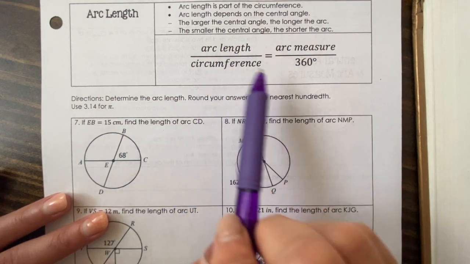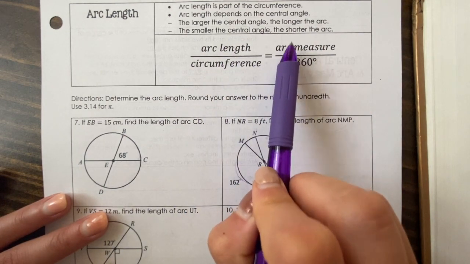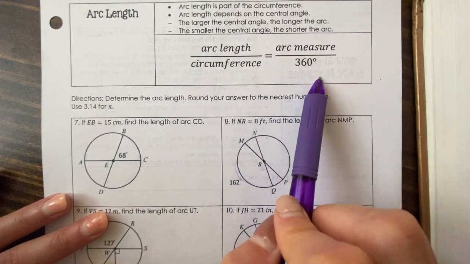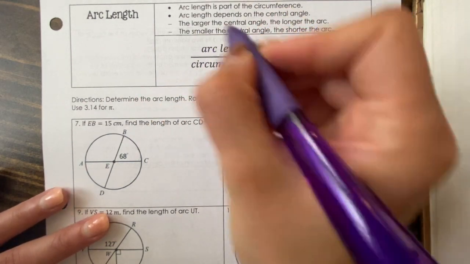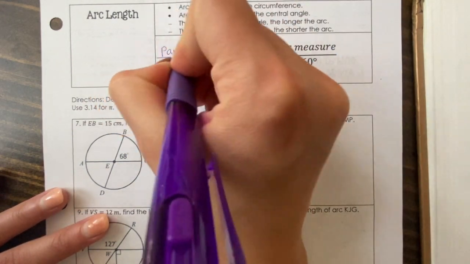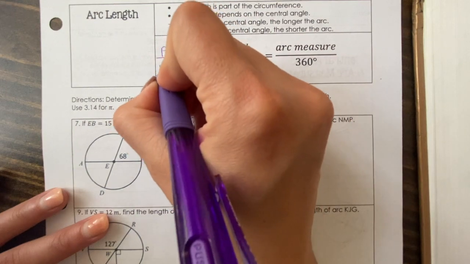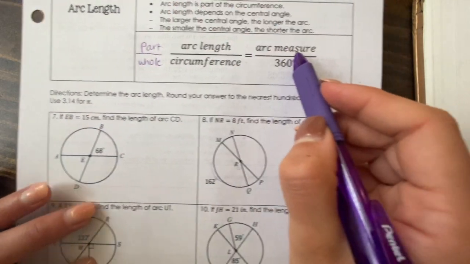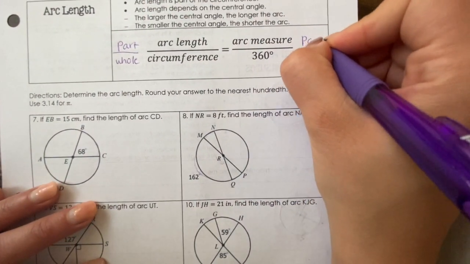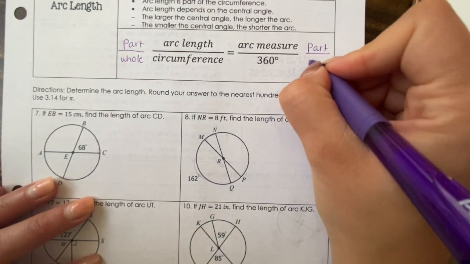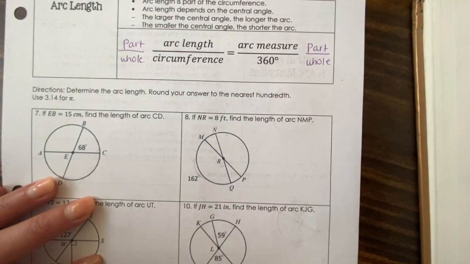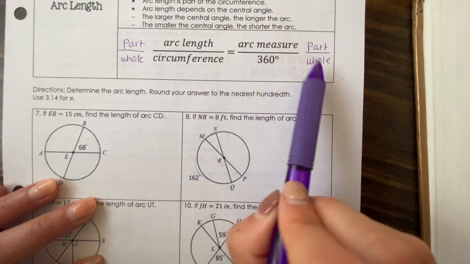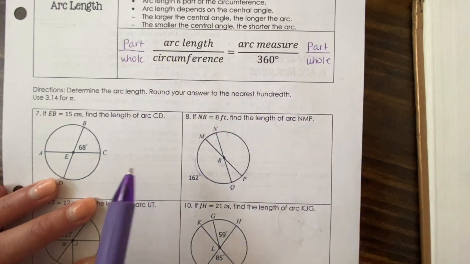All right, so the arc measure is proportional to the arc length. So you create a proportion. The arc length is part out of the circumference, which is the whole. The arc measure is the central angle. That's part of the whole circle, 360 degrees. So you're really just creating a proportion. Part over whole equals part over whole.